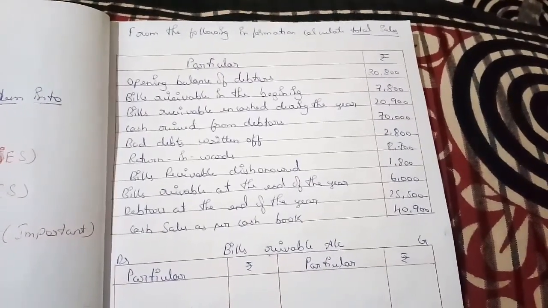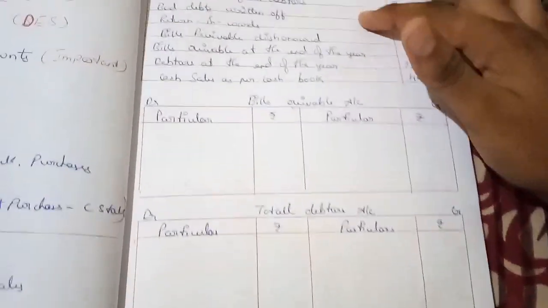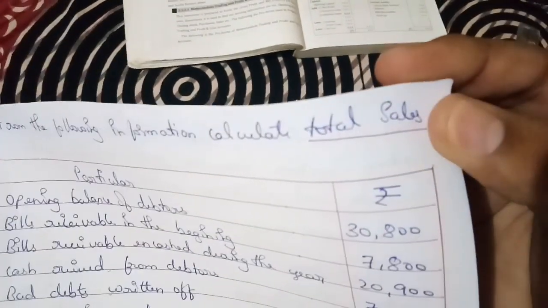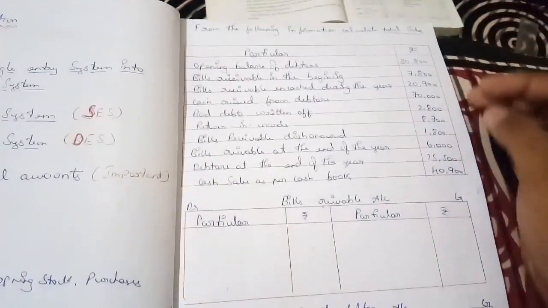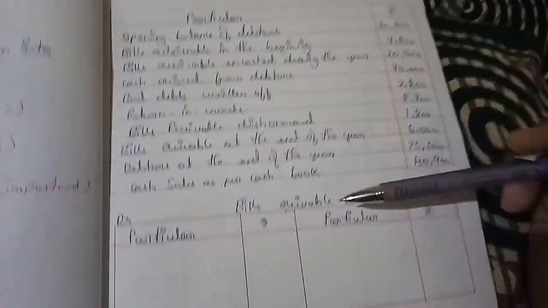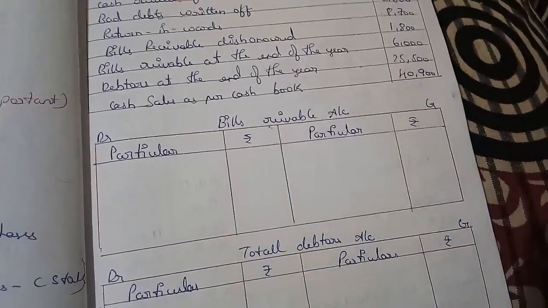You can note this down and you can solve this. And now we are going to solve this question also. So here we have to find total sales. So let's begin. Yes guys, let's come to the point. Now here we are preparing bills receivable account.